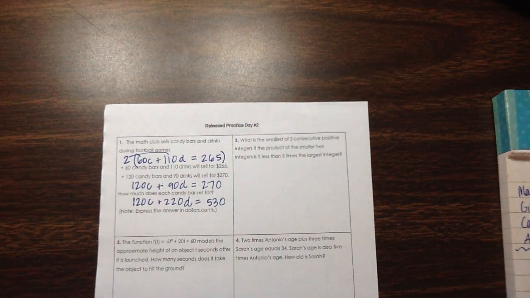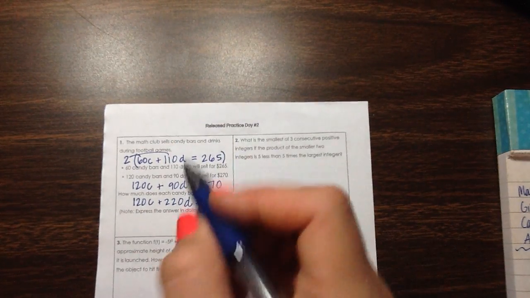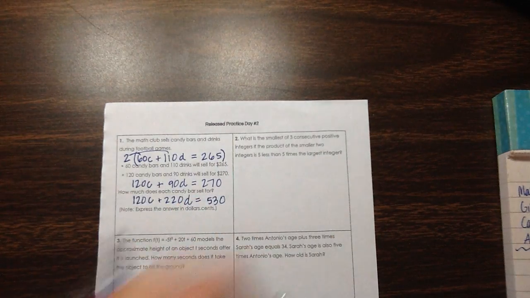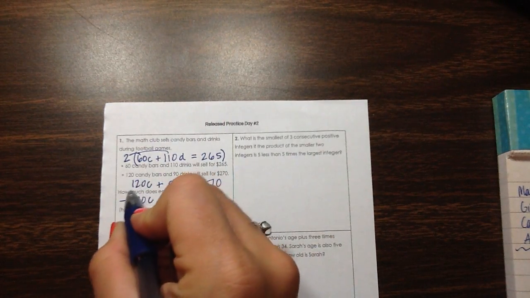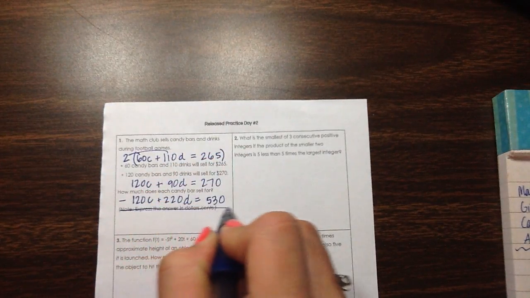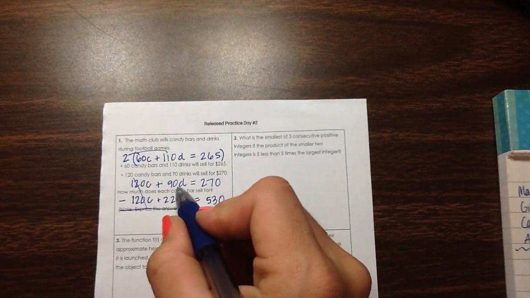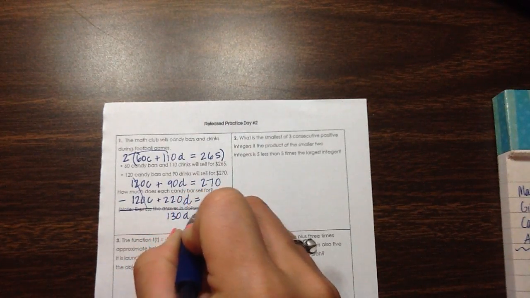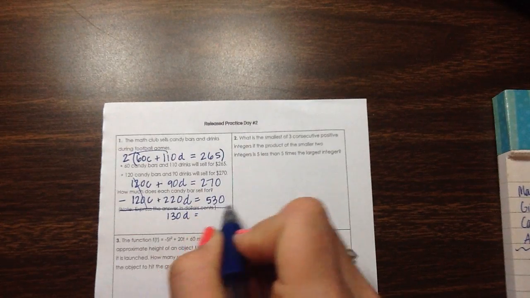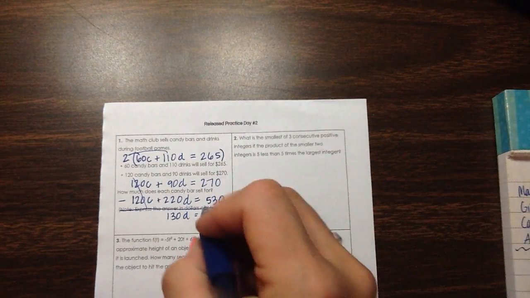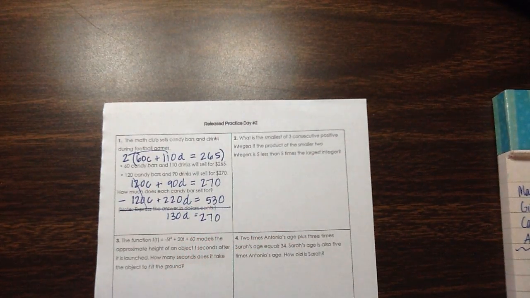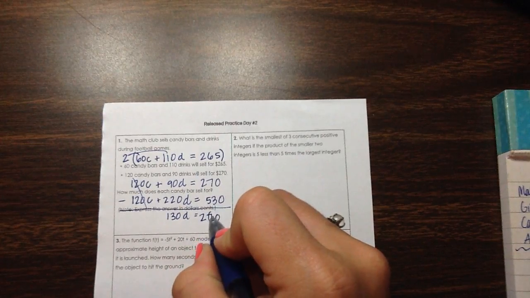Okay. And so now we're going to subtract this equation and this equation. Right? So 120 minus 120 would cancel. 90 minus 220 is negative 130. 270 minus 530 is, no, 260, excuse me, negative 260.